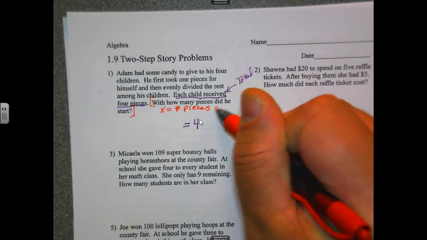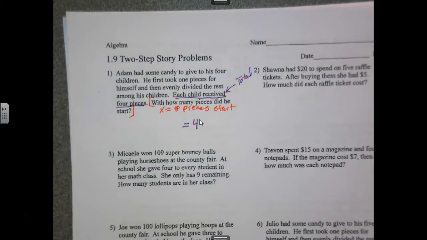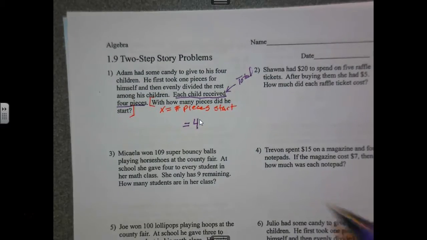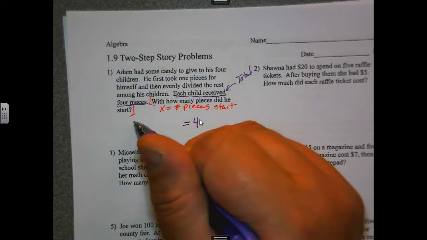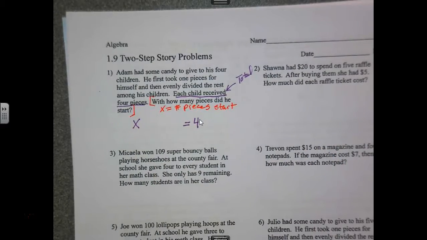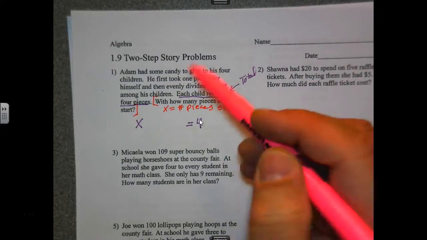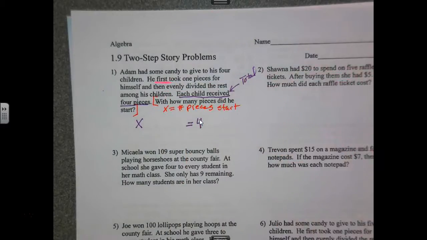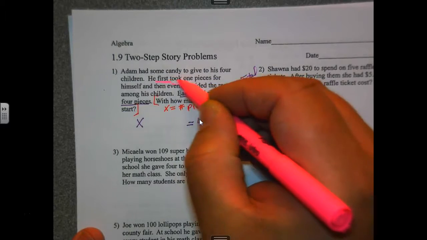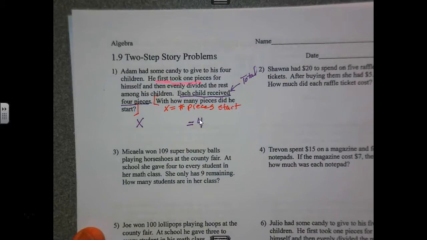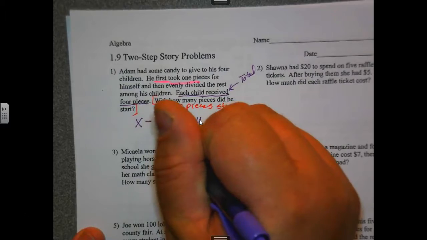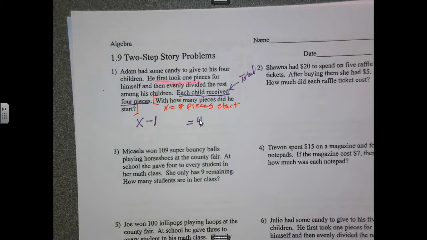Okay, he started with. So he starts with x amount of pieces. What happens to that? What's the first thing that happens to the number of pieces? It's the first thing he did. Yeah, he took one for himself. How do I represent that mathematically? Yeah, subtract 1. Okay, he took one for himself.